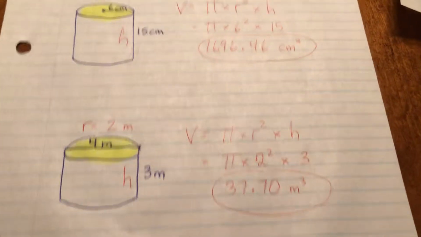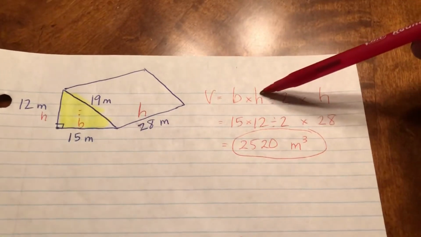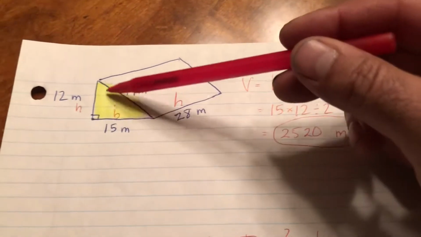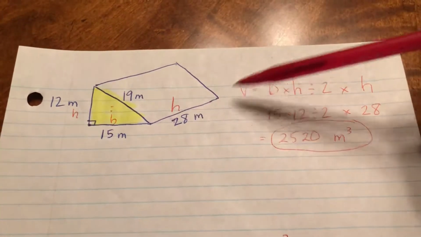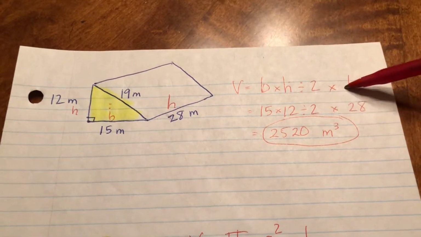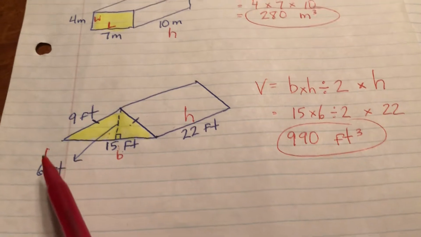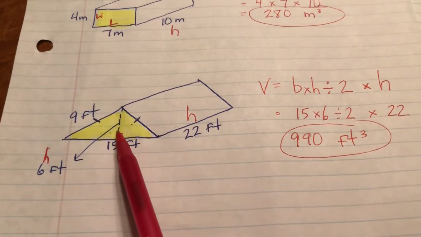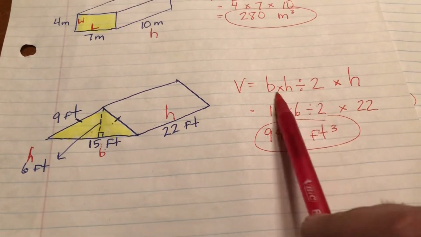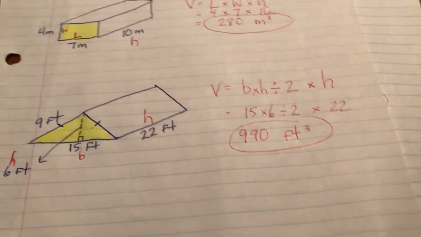So the tricky one is really the triangular prisms, because there's two heights. You just got to remember that the first height is the height of the triangle, not this height. So you're going to go base times height of the triangle divided by 2. Then you times it by the height of the shape. And the same with this one, right? So we take the base times the height of the triangle, then divide by 2, because that's the formula for triangles. Then you times the height of the shape.